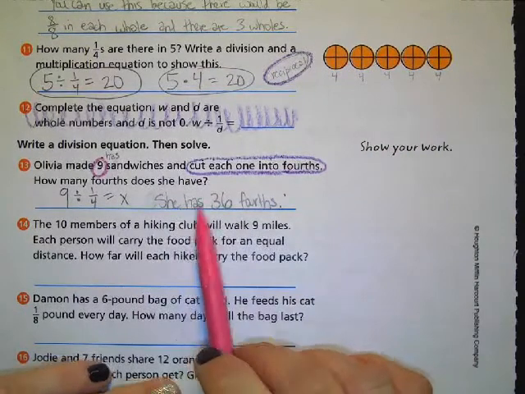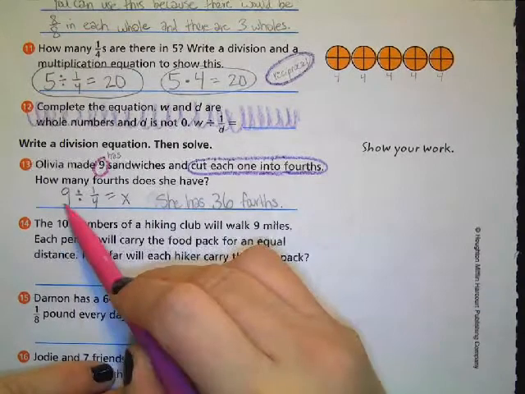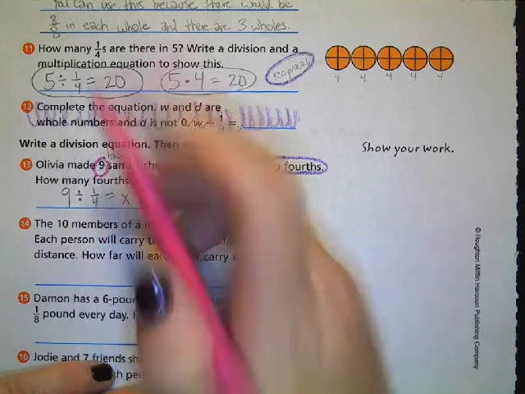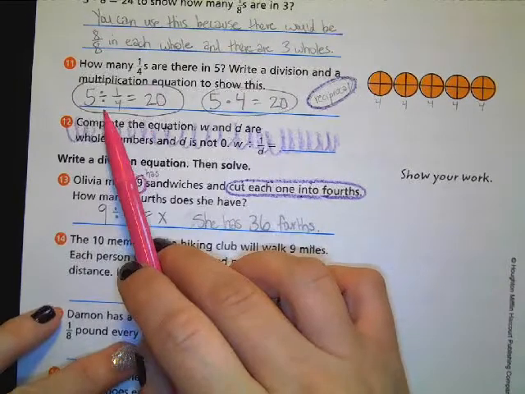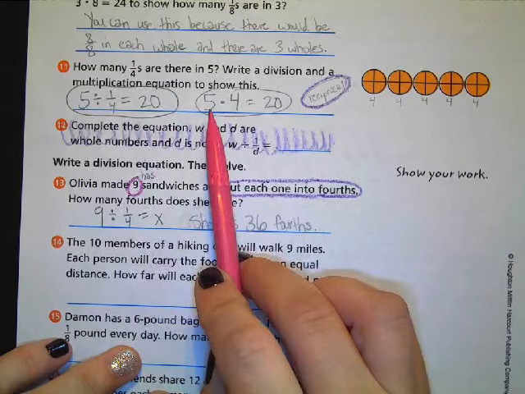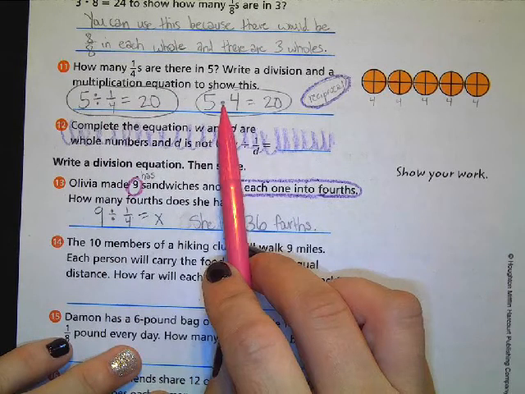She has 36 fourths. That's how you would write that. So we're going to watch a little video later, but I'm just going to say it. To divide by a fraction, here's a tip. Keep the first number, change that to multiply, and flip this, or change it to the reciprocal. Look right here. To divide by a fraction, here's a tip.